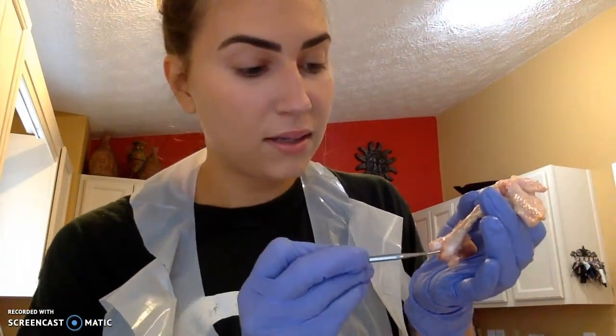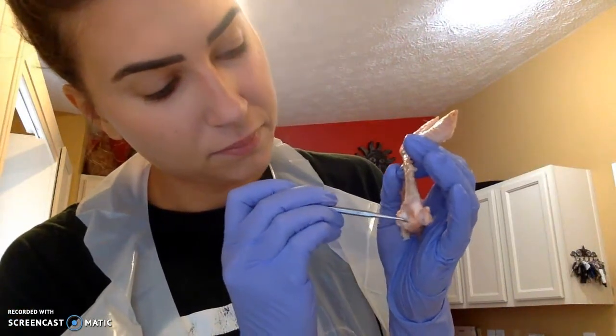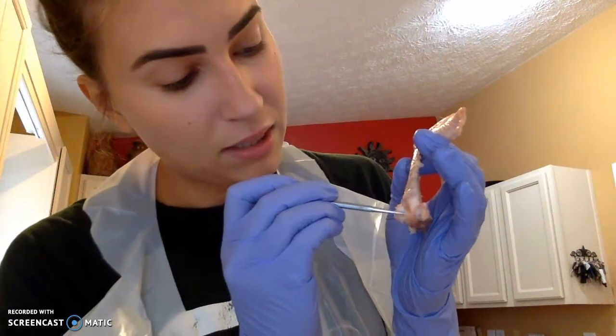Just below the articular capsule, we're going to have our synovial membrane. This is going to line the cavities of the joints. It's going to be right here. This portion is also going to be what produces our synovial fluid.